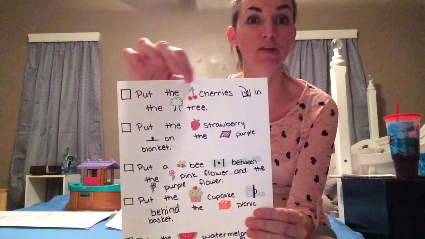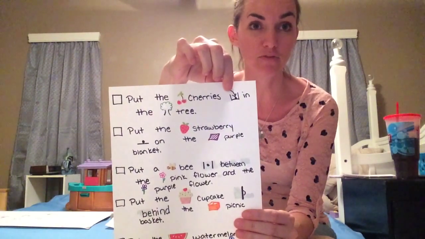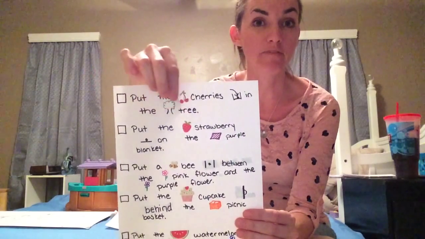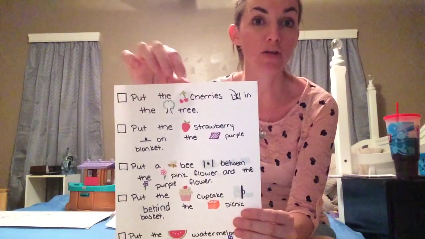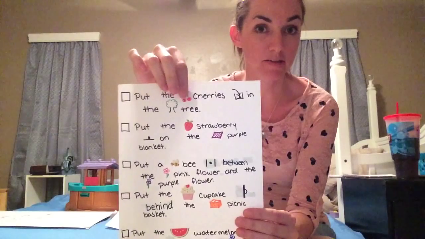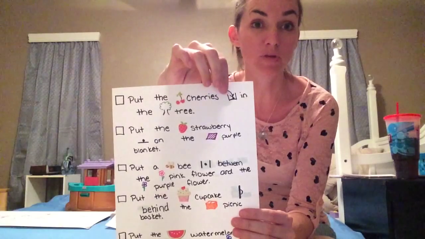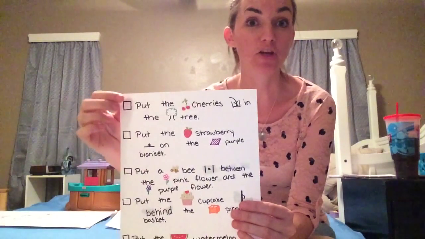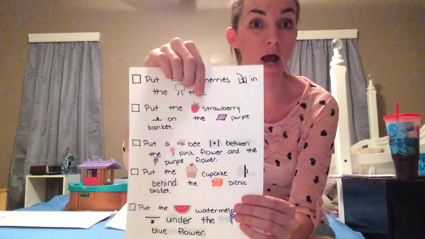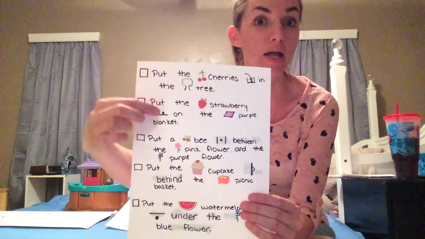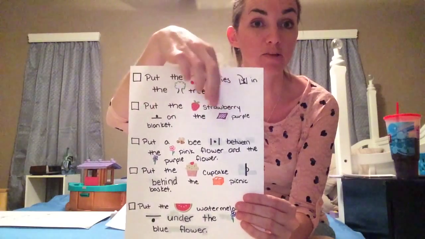This first one says put the cherries, and I put the sticker with the word cherries in, and there's our symbol again for in, the tree. And so they have the tree, and they have in, and they have the cherries. So they know the what, the cherries, the where, the tree, and the how, they go in the tree. And so then they would put the cherries in the tree, and they would even be able to mark it off if they wanted to. And then they would go on, put the strawberry, so the what, the strawberry, on, how, on, the purple blanket, and this is the where.